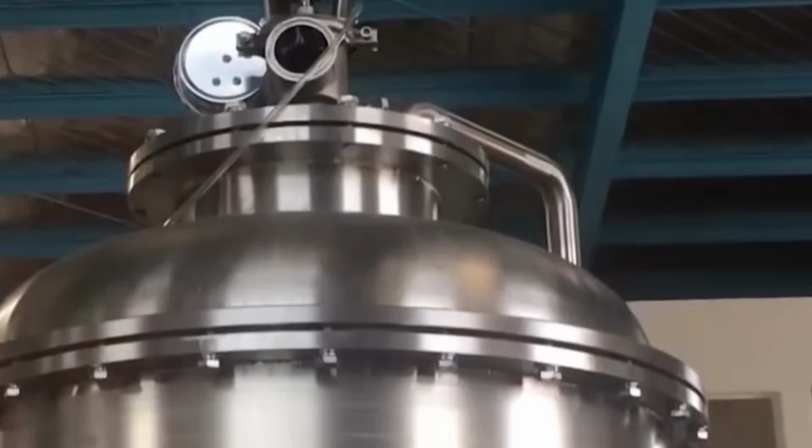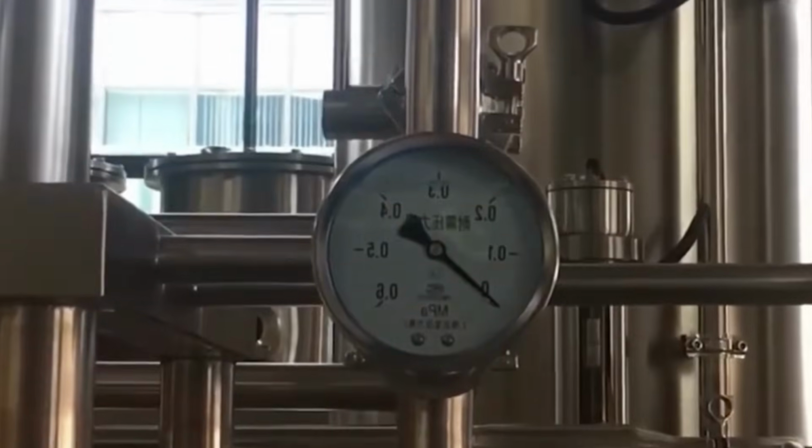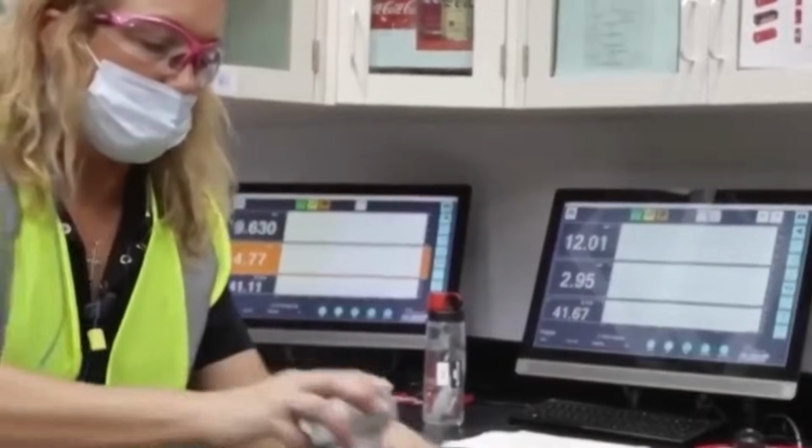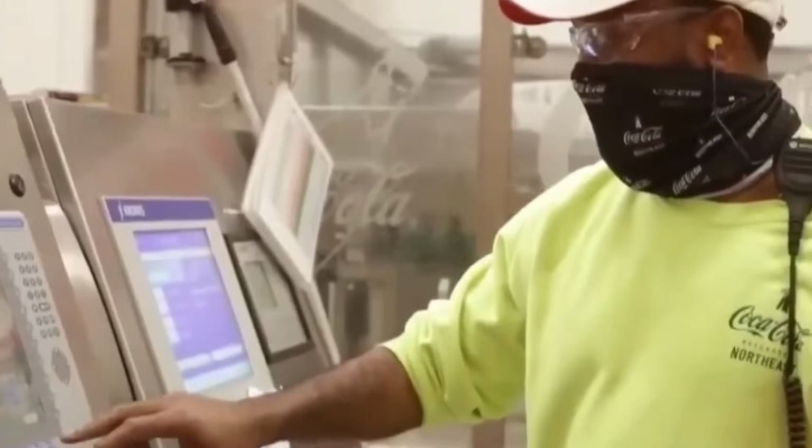Vent tubes allow displaced gas to escape without disrupting carbonation. Once the container reaches its calibrated fill height, the valve closes and the container is lowered back onto the conveyor.